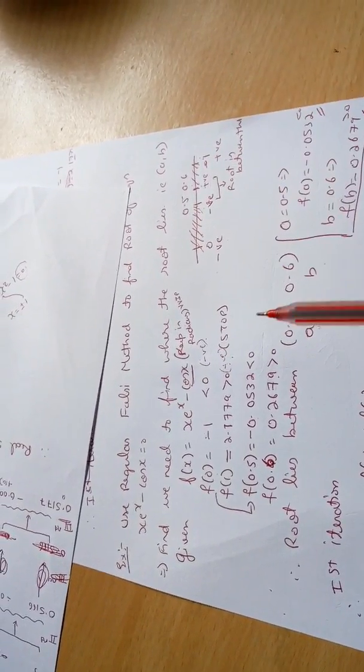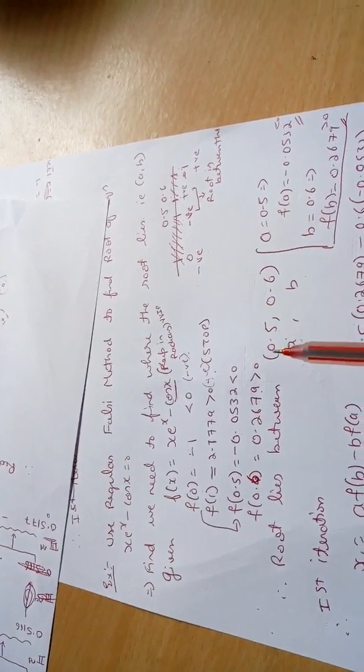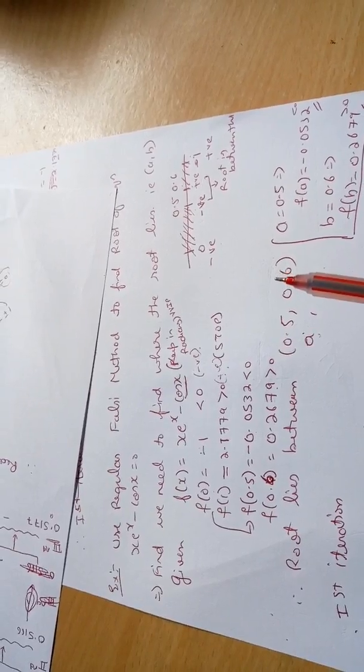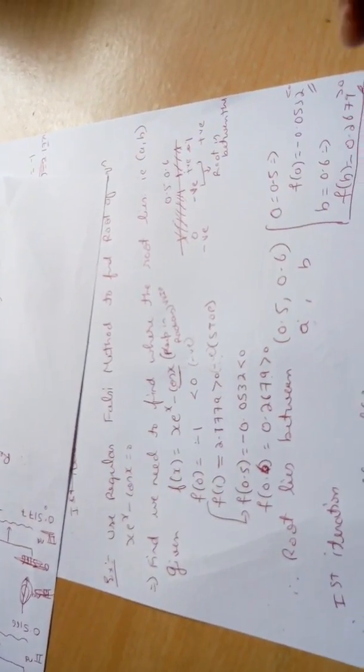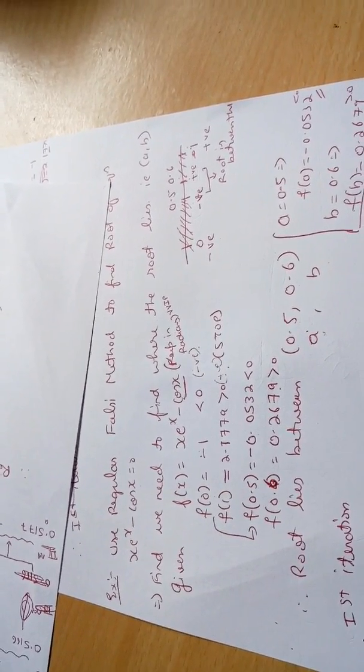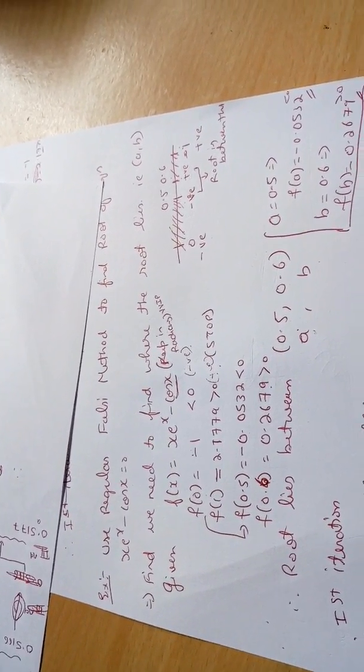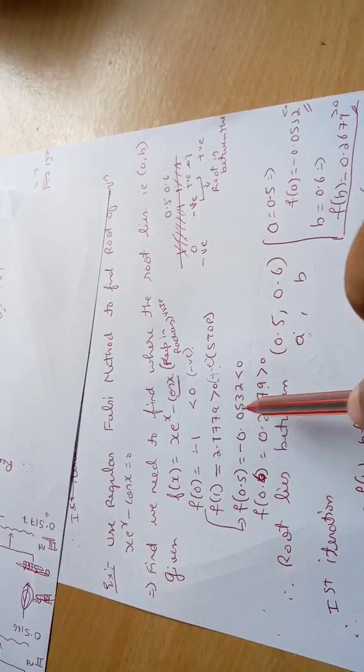Sometimes it may be lying between 2 and 3. Sometimes it may be lying between 2.5 and 2.7. That all depends on these calculations. Or sometimes in the question they'll directly give you where the root lies between these two values. If they give you, it is well and good. If they don't give you, this is the procedure we have to follow.